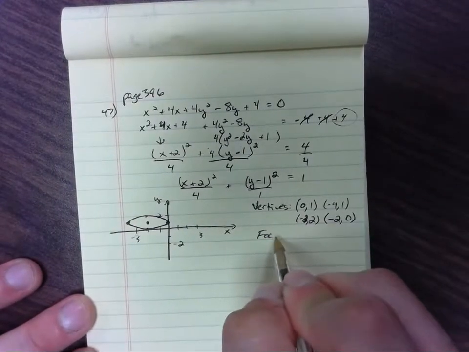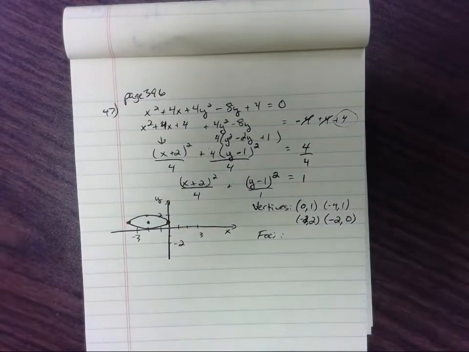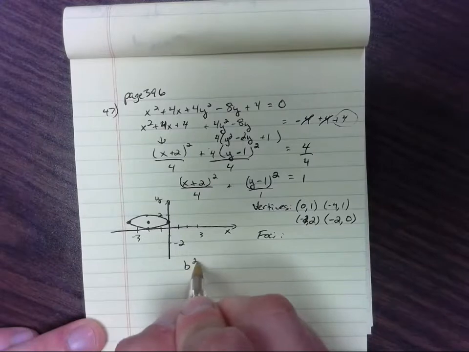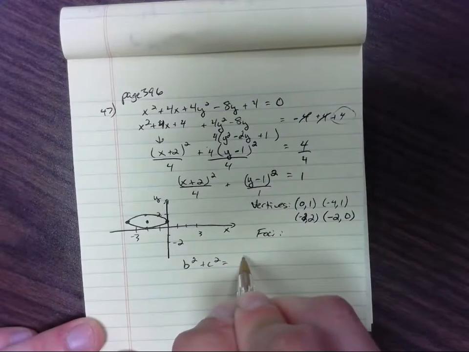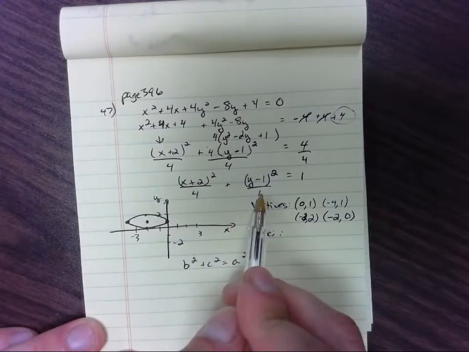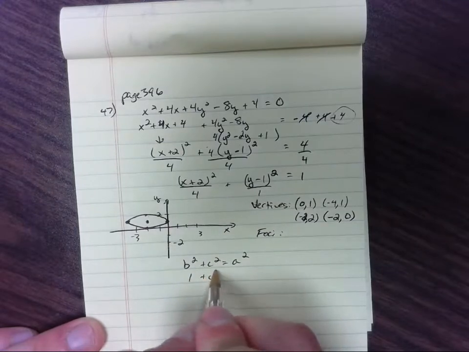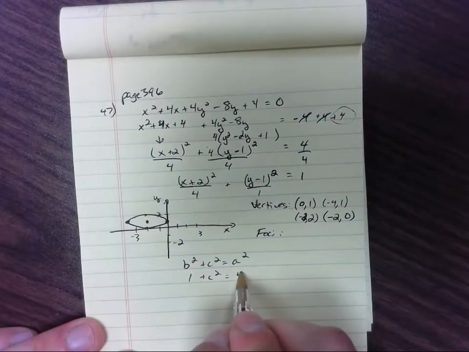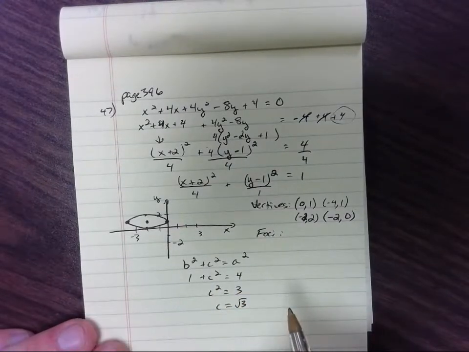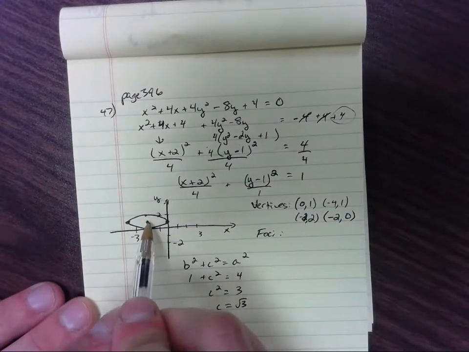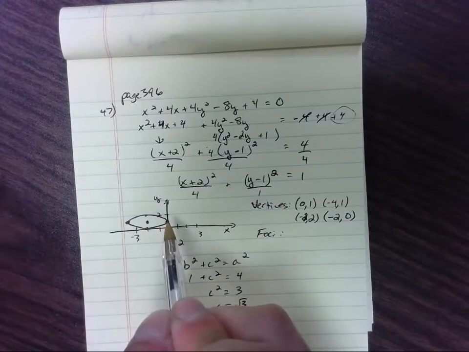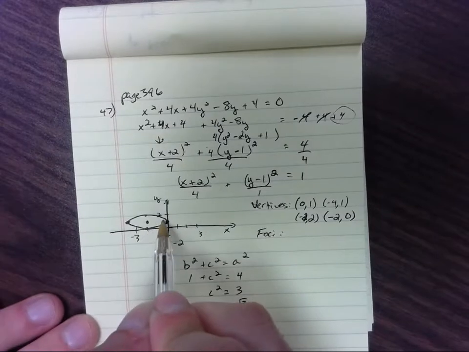And now let's talk about the foci. In order to find the foci, we need the value for c. So using the version of the Pythagorean theorem, b squared plus c squared equals a squared. We know that b squared is 1. So 1 plus c squared equals a squared, which is 4. So c squared equals 3, and then c equals the square root of 3. That means that from this value we go a distance of square root of 3, which is about 1.7.